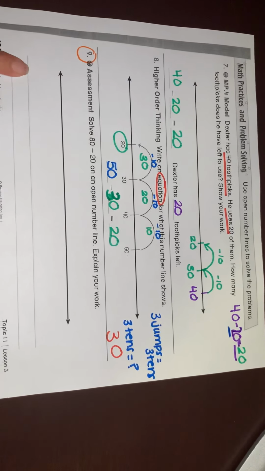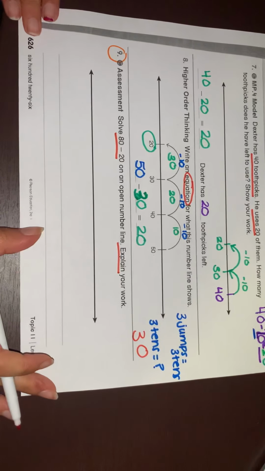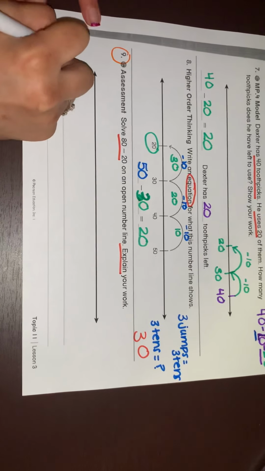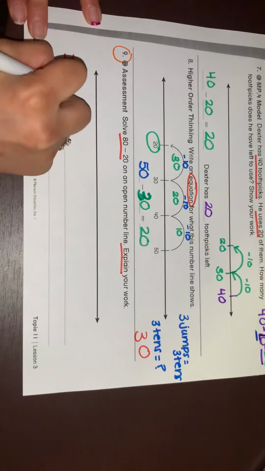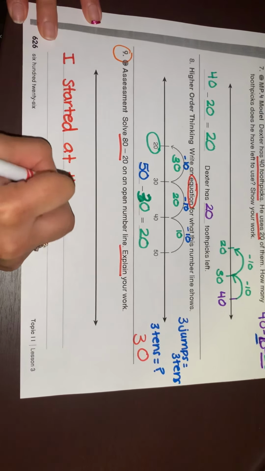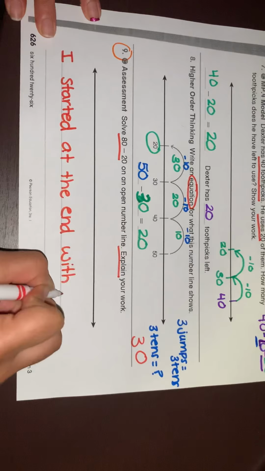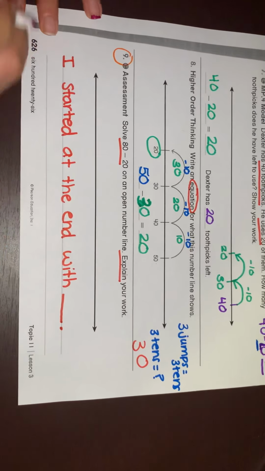Number 9, you're going to solve 80 minus 20, and then you're going to explain your work. I will write your statement for you. I need you to fill in your blanks. So I started at the end with, what number did you start with?